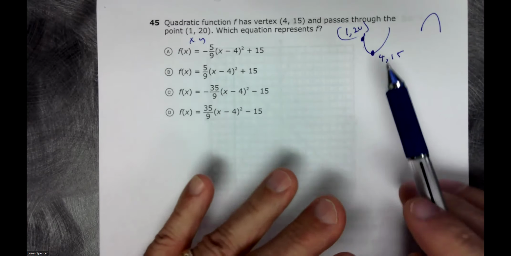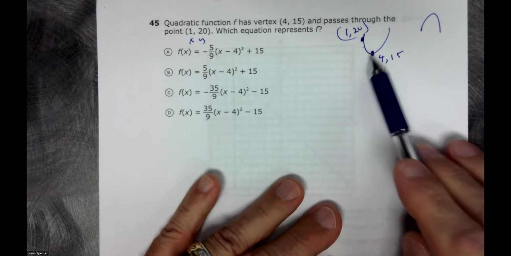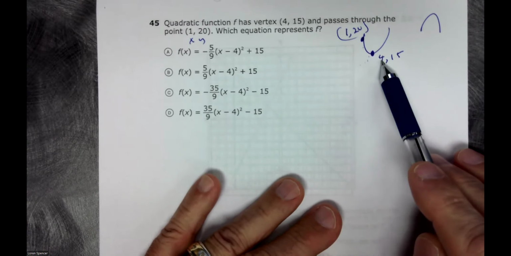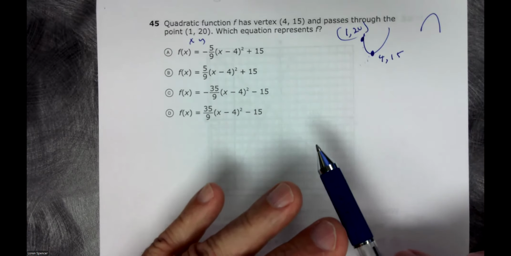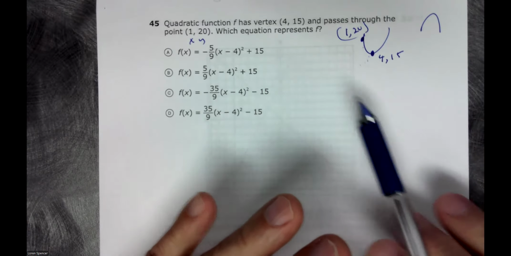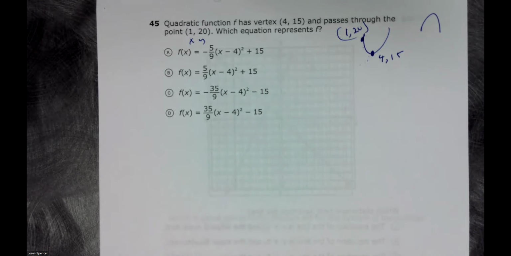So let's go ahead and plug these in and see which has that (4, 15) first off. Now, I actually can tell that, but let's start with that and then we'll see about this (1, 20). So we're going to go to Desmos and we're going to plot this. So I'm going to go to share.